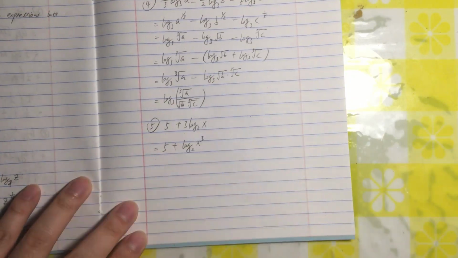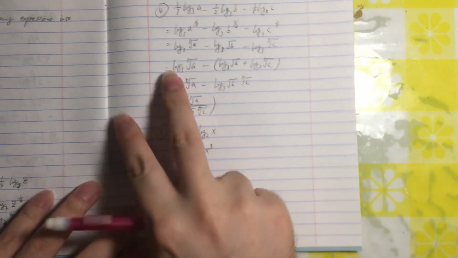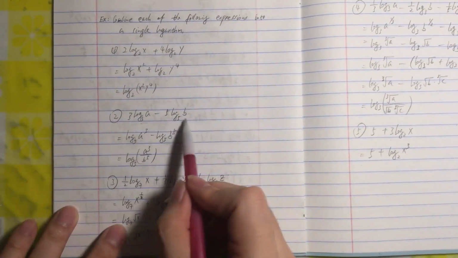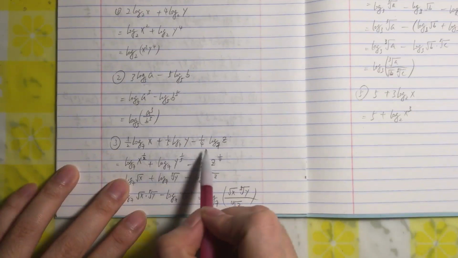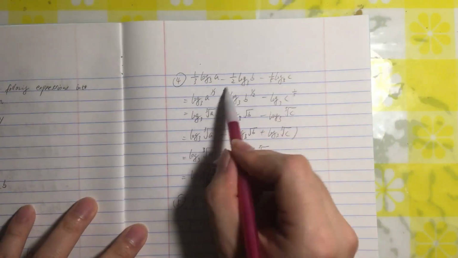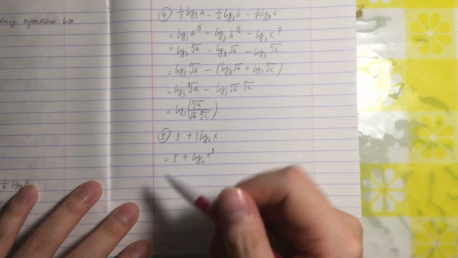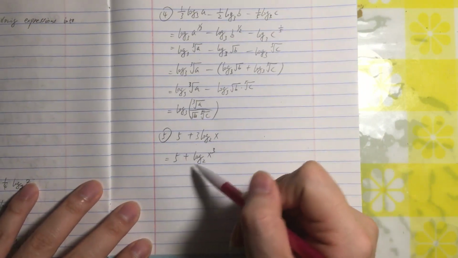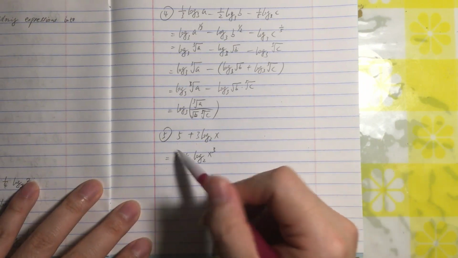How can we combine these two terms together? In order to combine logs together, the logarithms must have the same base. Now, how can we rewrite number 5 as log base 2?